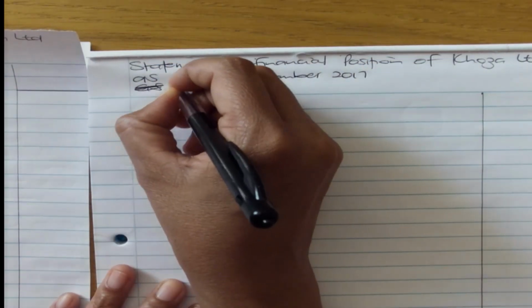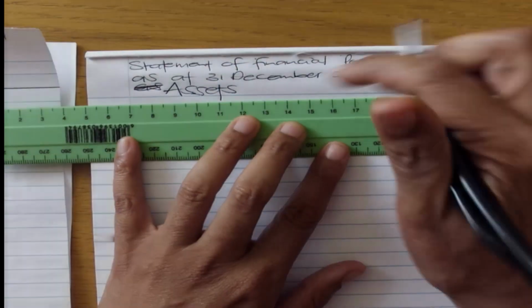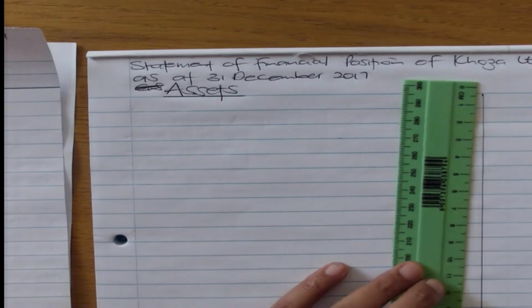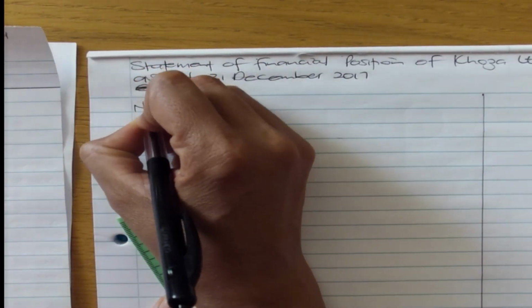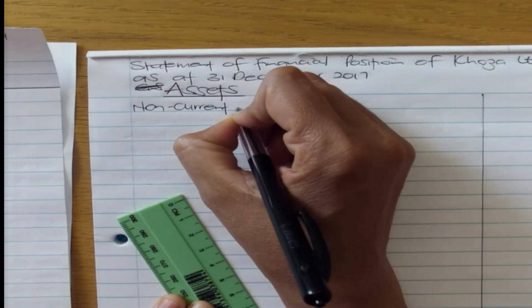So I'm going to write assets. These are my assets, and this will be non-current assets.